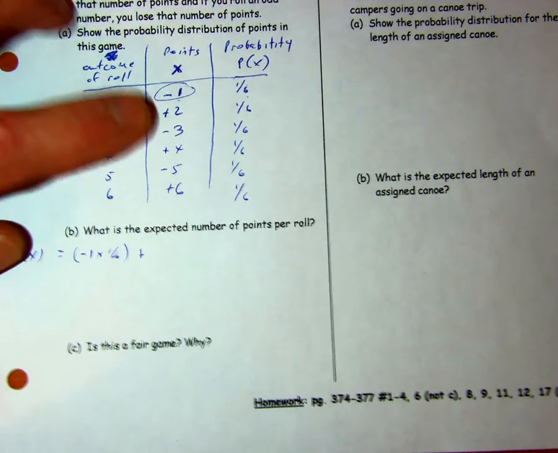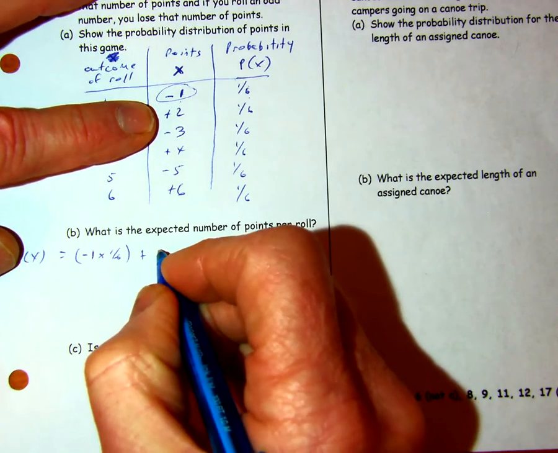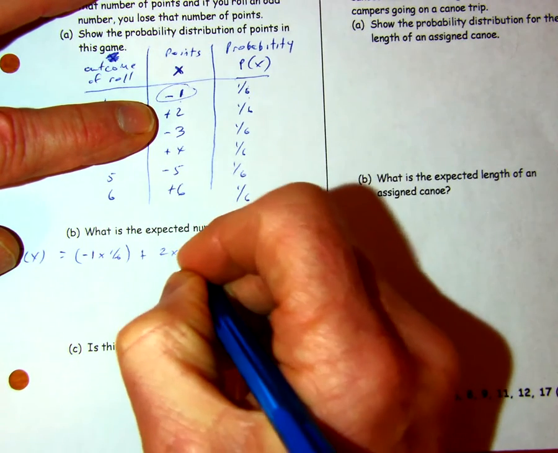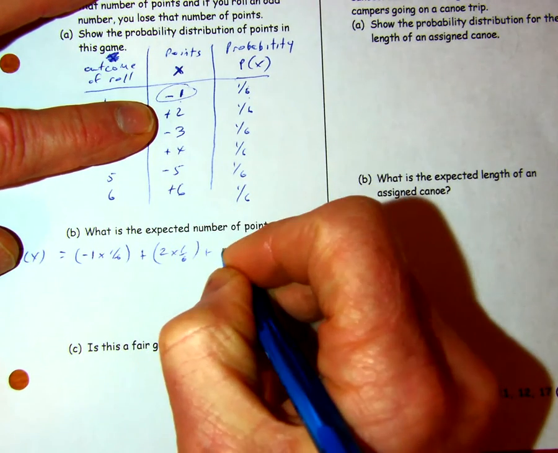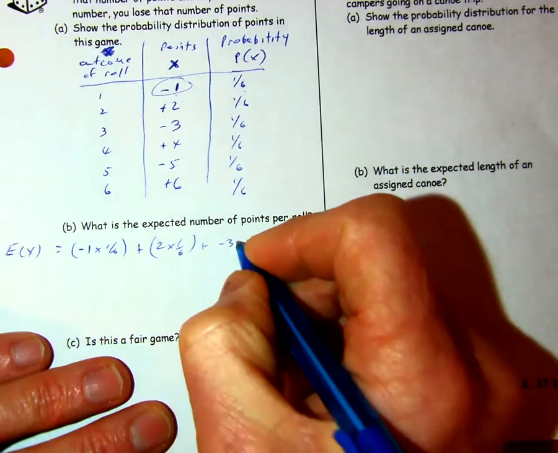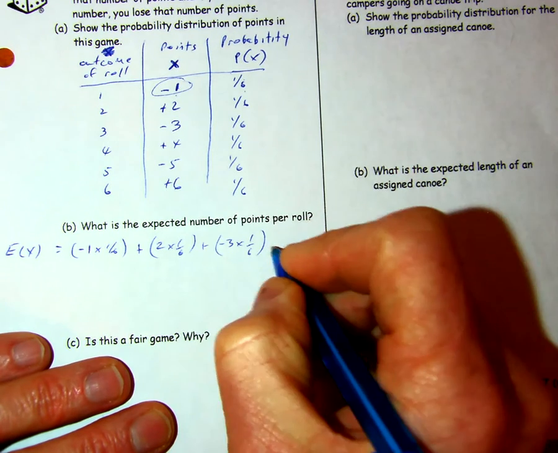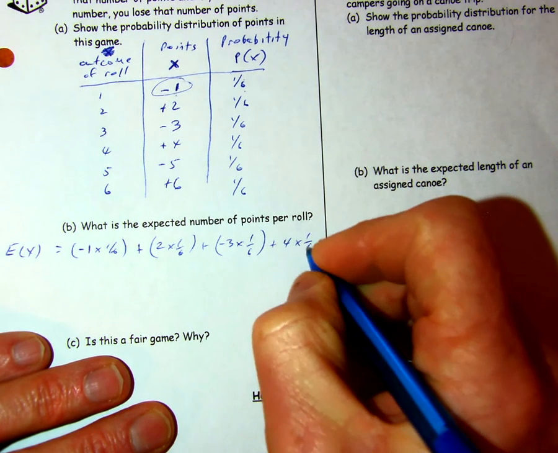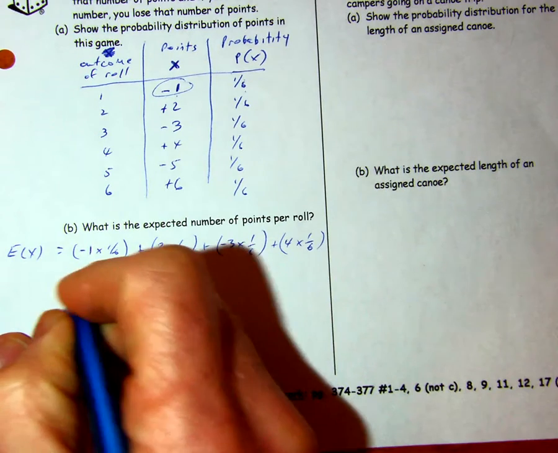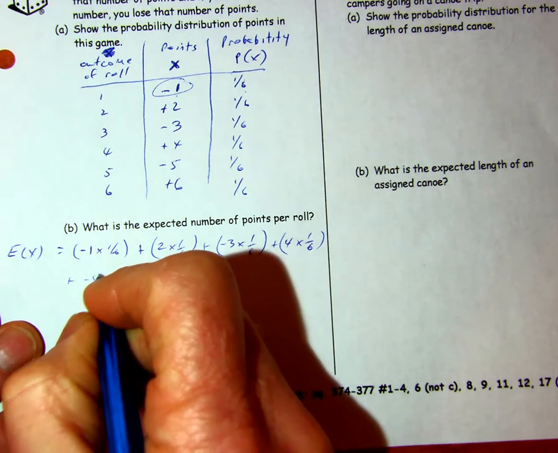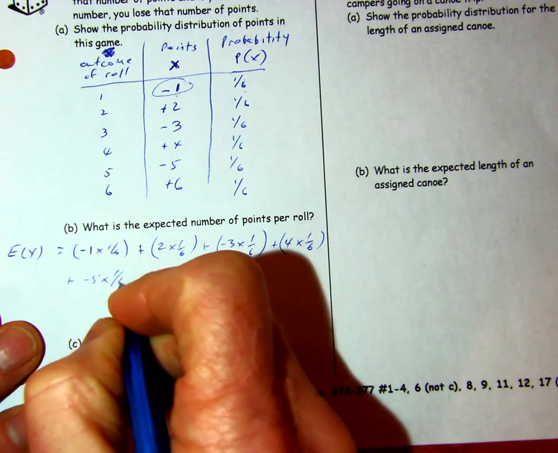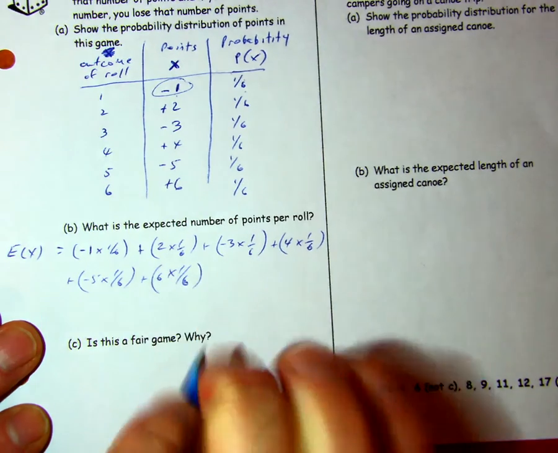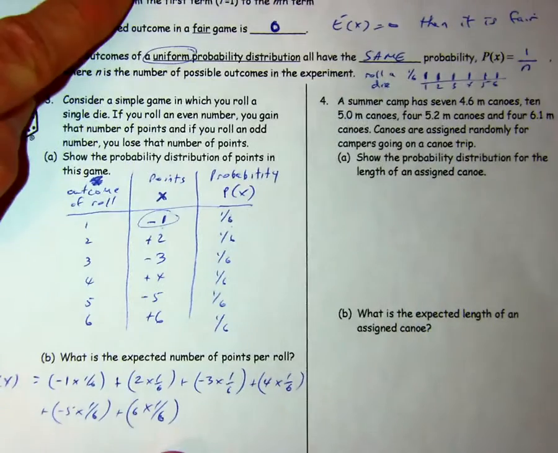Plus the second one. Second outcome is 2. Again, it's also going to be times 1/6. Plus minus 3 times 1/6. Plus 4 times 1/6. Plus minus 5 times 1/6. Plus 6 times 1/6. Does everyone see where we're getting this from? We're just following the formula.